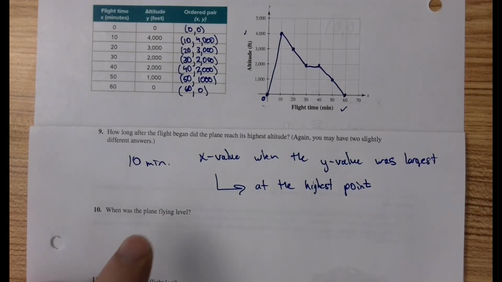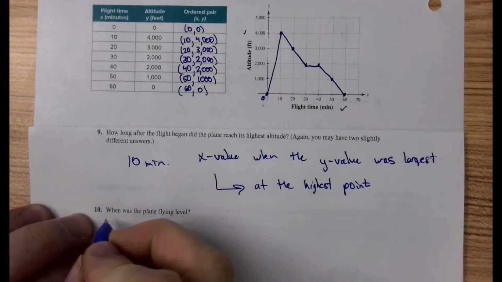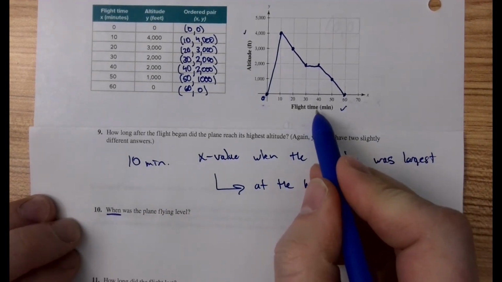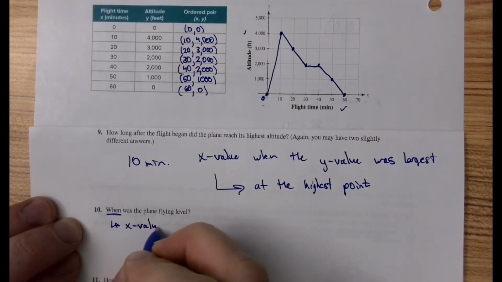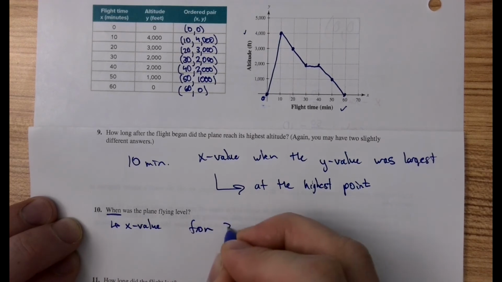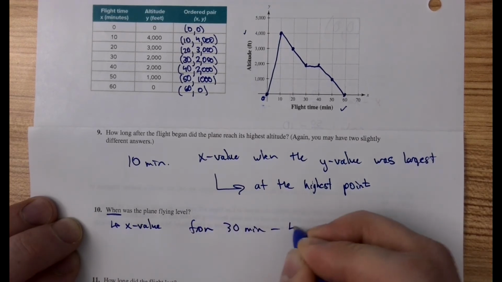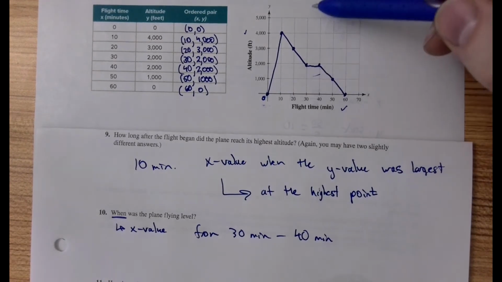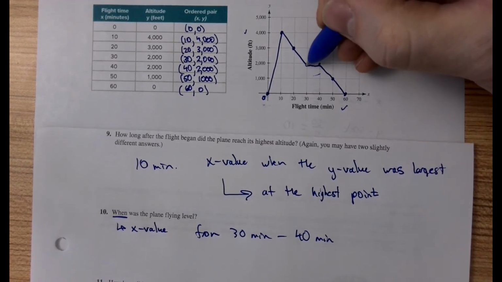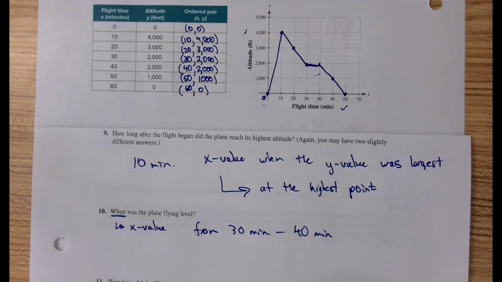So when was the plane flying level? Well, notice the word when tells us that we're talking about flight time. So we're to report an x value, and it is from 30 minutes to 40 minutes. Between that time, it is not ascending, so it's not going up or going down. It's just keeping the same height for 10 minutes.